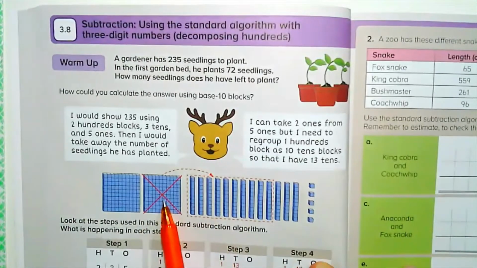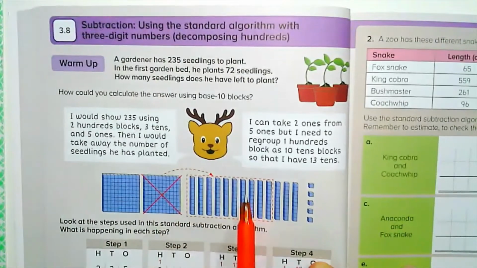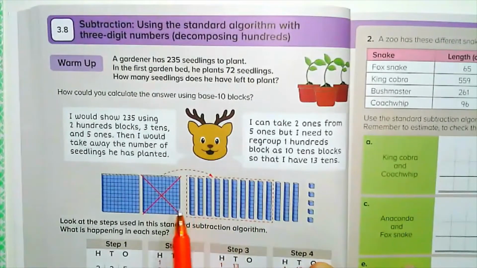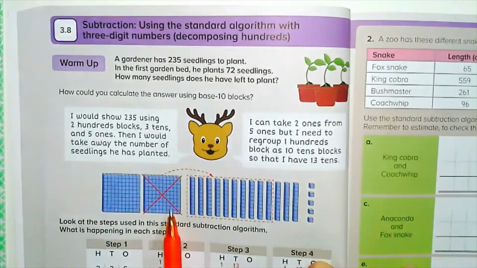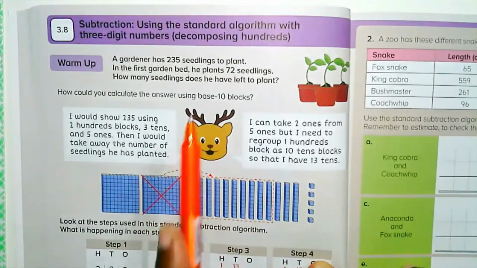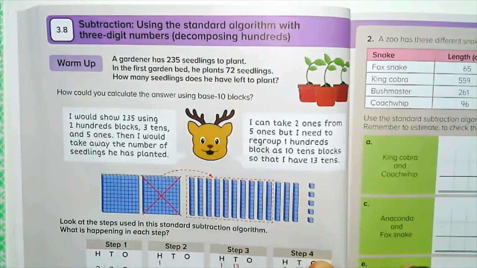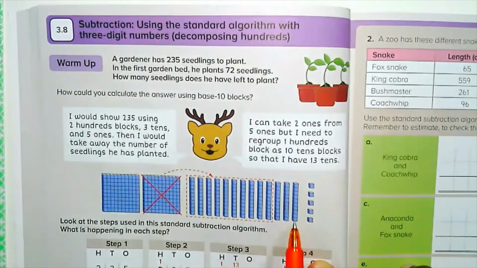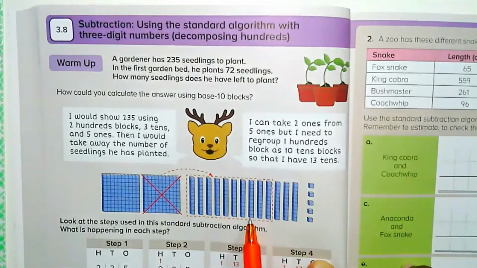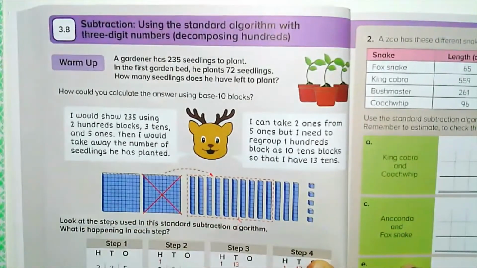Now we have to regroup the 100 block to be 10 blocks. So there are 10 blocks in 100. Then we subtract 72. That is 7 tens and 2 ones. So we have to cancel 2 ones, 7 tens. Cancel this out.